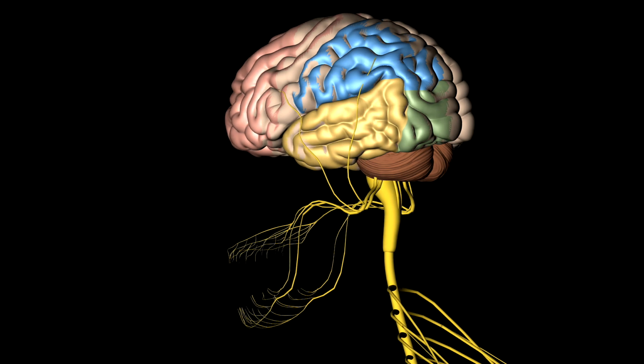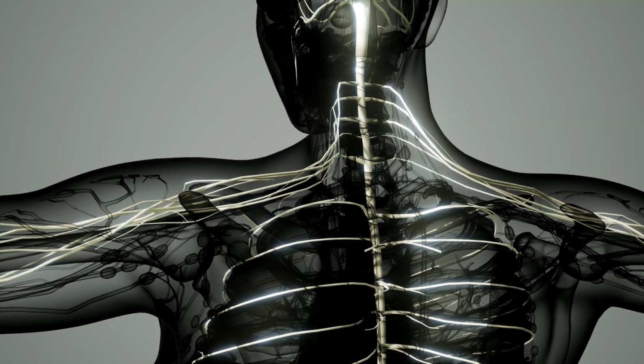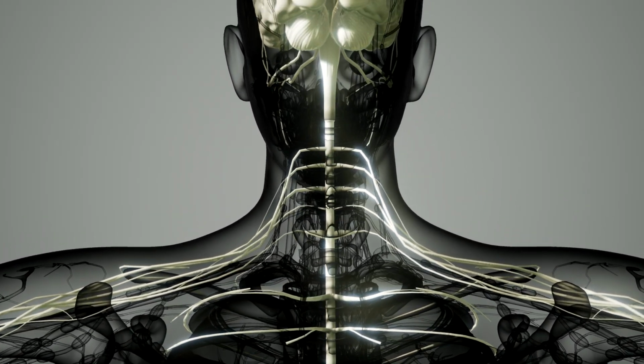This is the true science of muscle contraction: anatomy, physiology, and the sliding filament mechanism working together to power every single motion in your body.